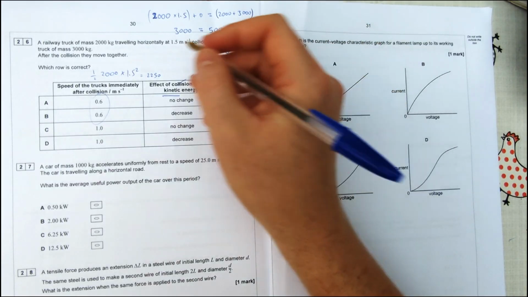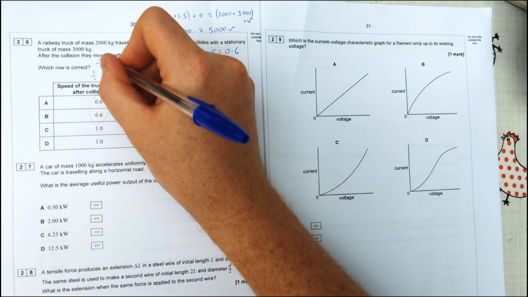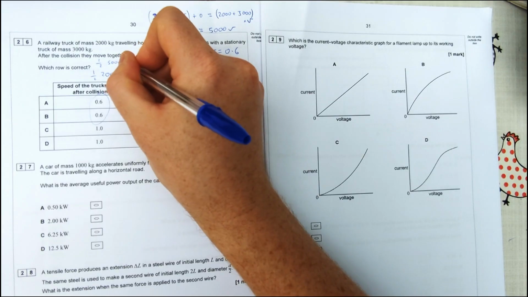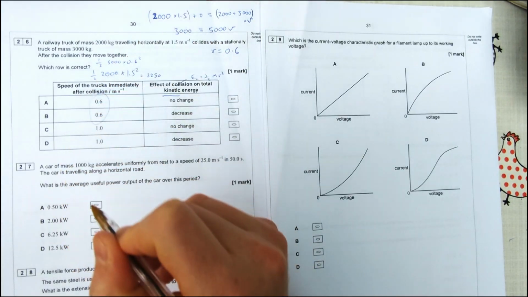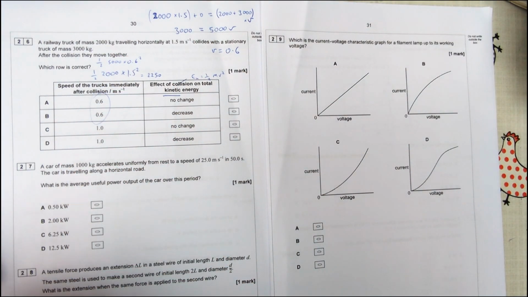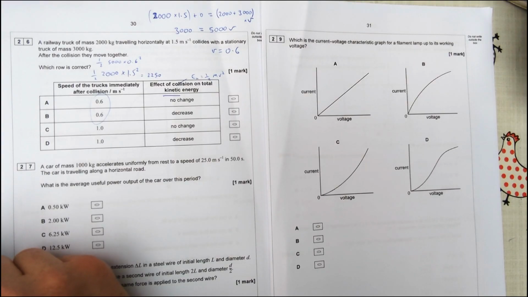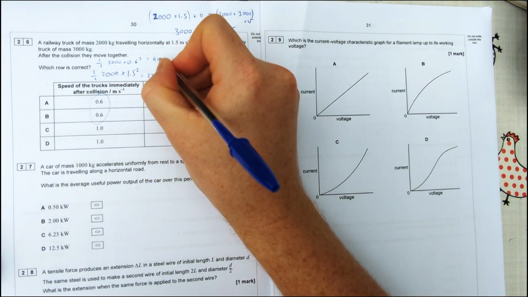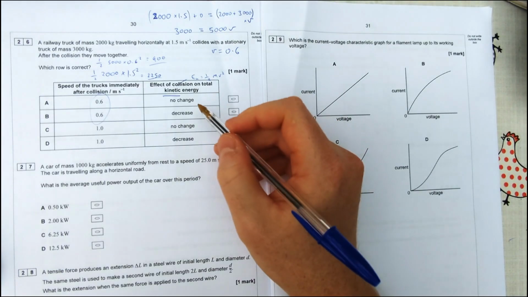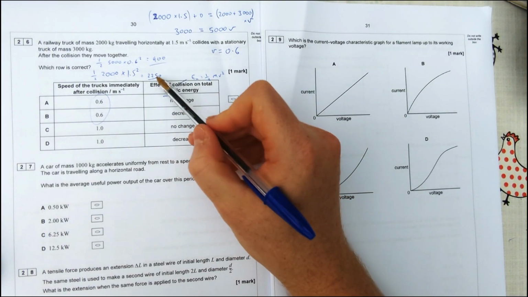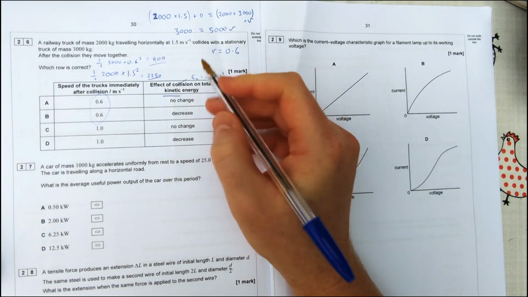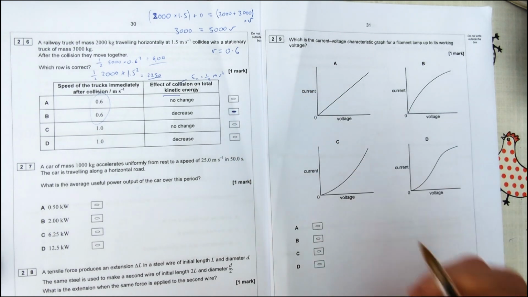And then at the end, when they're both now traveling at 0.6, we can work out the two masses added together. So half times 5,000 times 0.6 squared. If I were to put that into my calculator, you would find that those are different kinetic energies. So therefore, it has gone down. Initially, it was this much. Now it's gone to this much. So it's decreased. So therefore, it's option B.